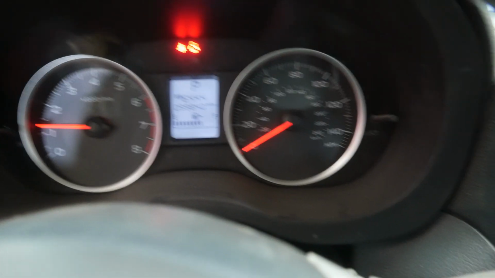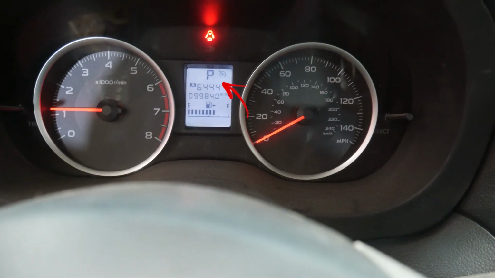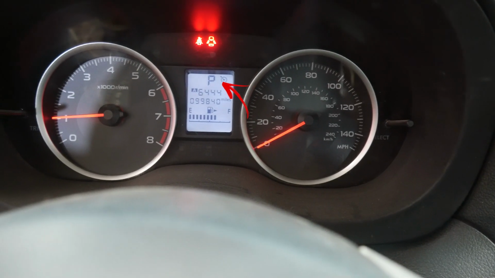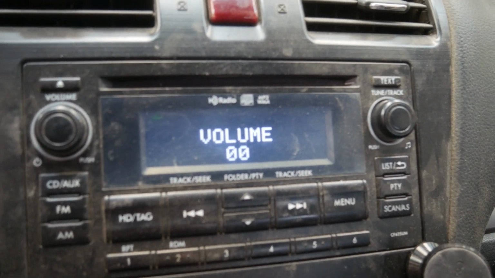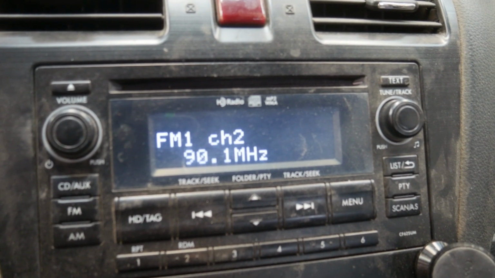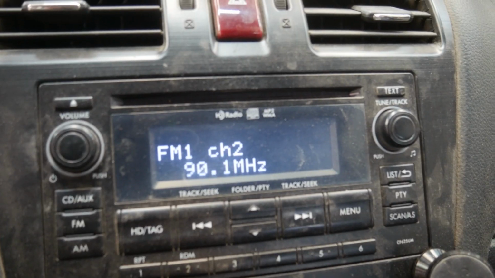Let's go ahead and hit the cruise control button. So that is activating on and off. Try not to get a copyright strike, but our volume is working here. We can change radio stations. So that is working. So I think that was a pretty good test for the Ediag Elite.